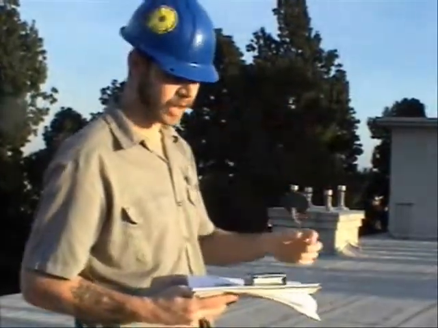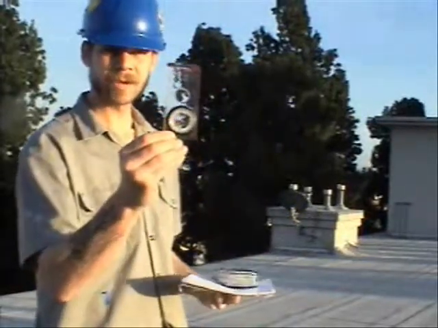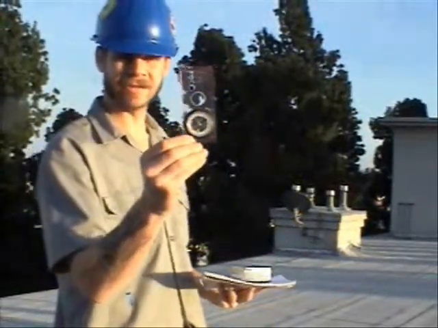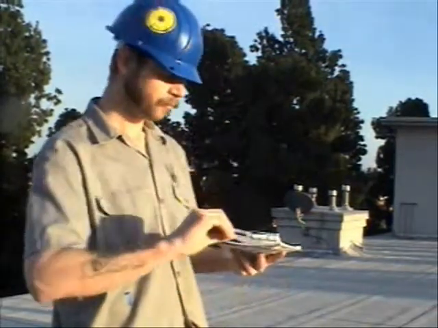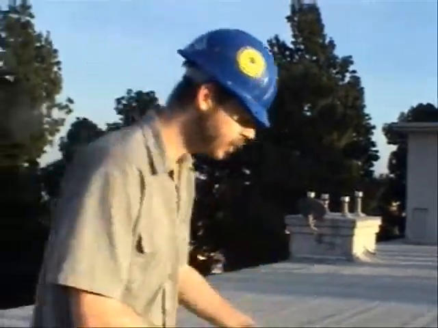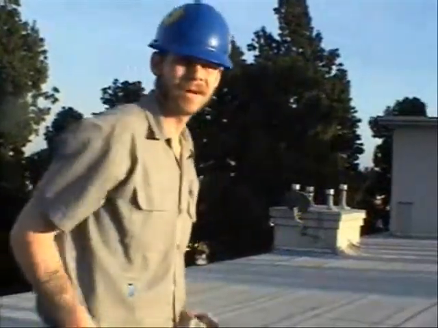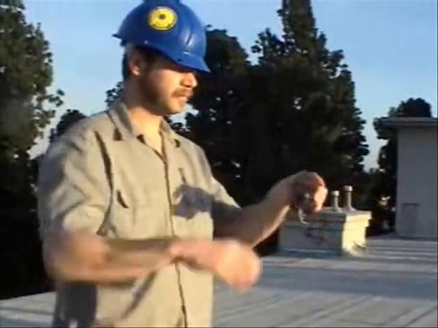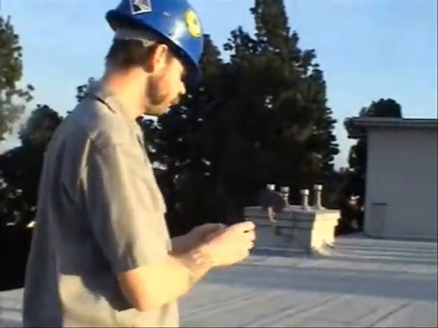The way you find the angle they are from true south is you take your compass, you set the magnetic declination, which in Southern California is 12 degrees. You line that up with your site drawing. You take your sighting compass, you line it up to due south.